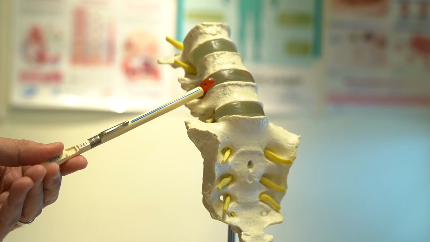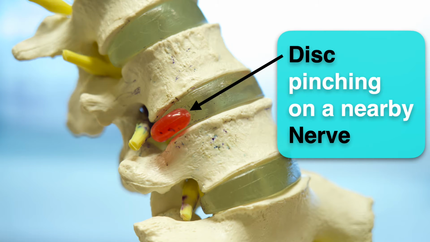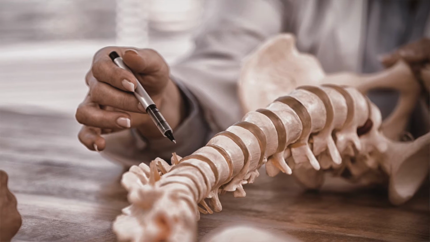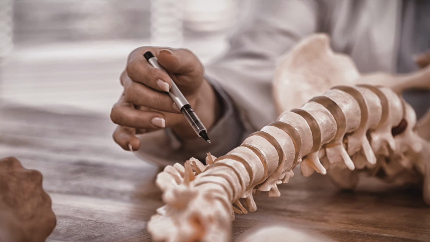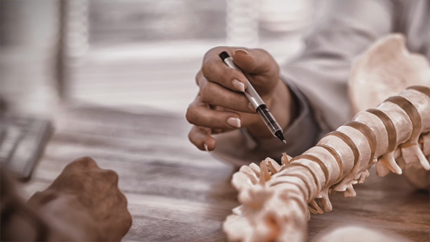Another cause is the presence of a bulging or herniated disc in the spine, which might pinch on a nearby nerve. So if this nerve is the one going down to the back of the leg, then we call this condition sciatica. Also, low back pain can be caused by arthritis in the spine, which can be either from the joints wearing out due to old age or from inflammation like in rheumatoid arthritis.